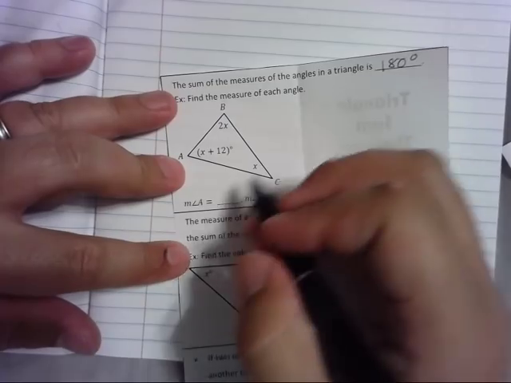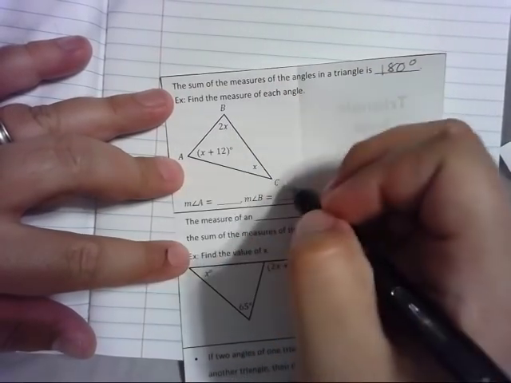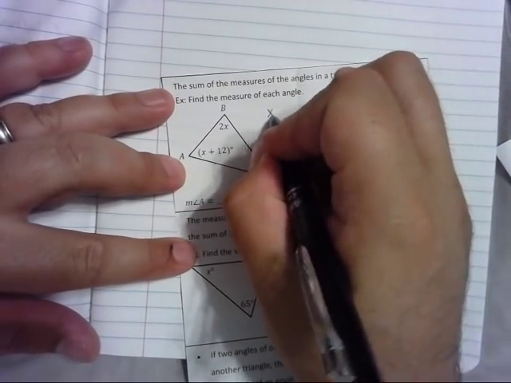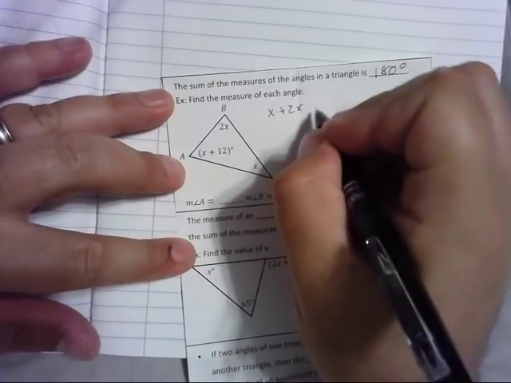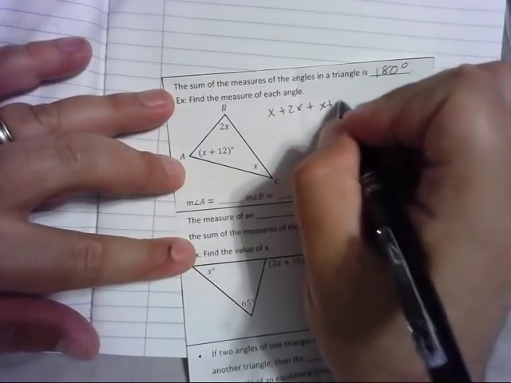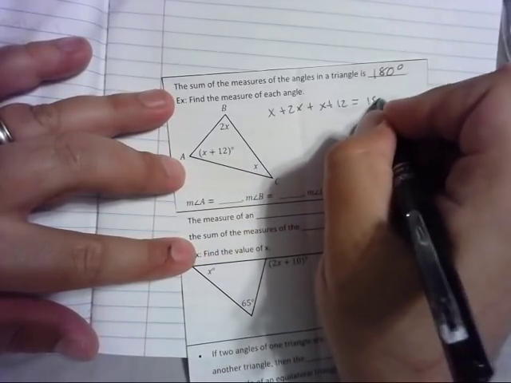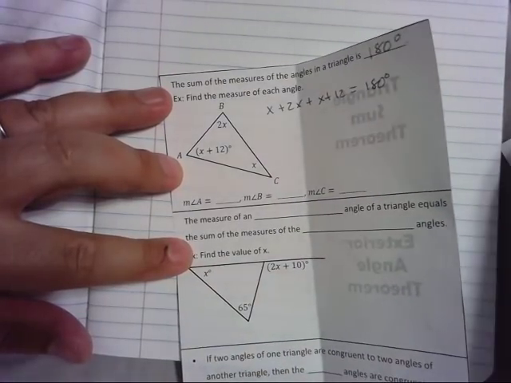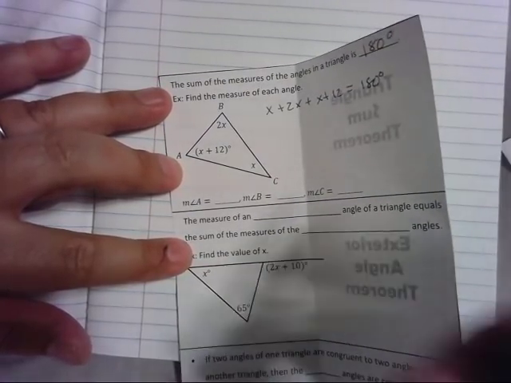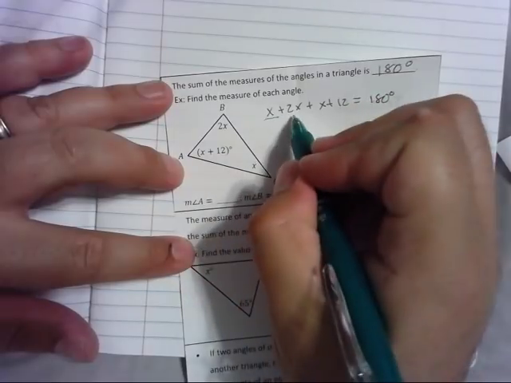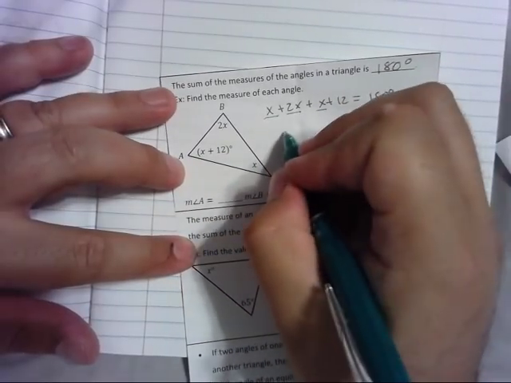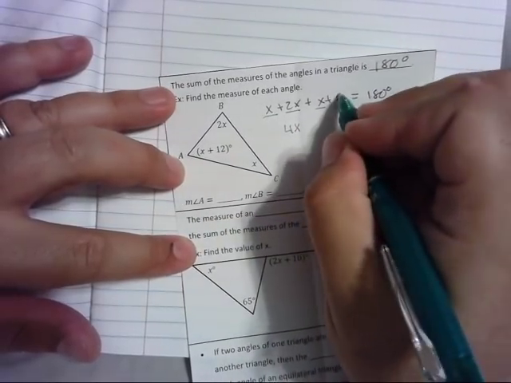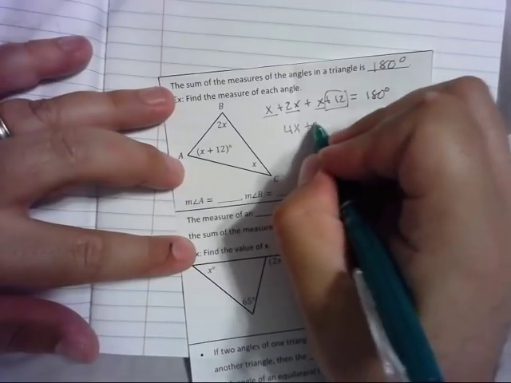I'm going to add the three angles together. x plus 2x plus x plus 12 equals 180. I have x, 2x, and x, which gives me 4x, plus 12 equals 180.